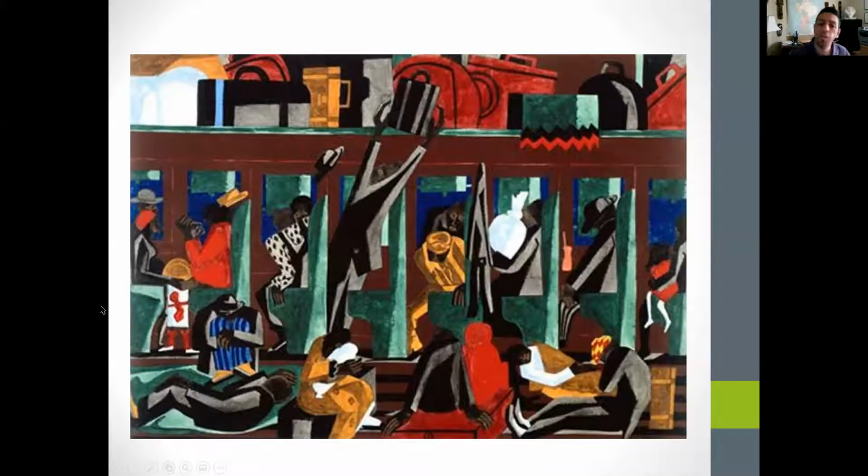Also, we were talking about the figures. So there are different kinds of figures doing different things. They're not all standing. They're not all sitting down. They're not all facing the same direction.